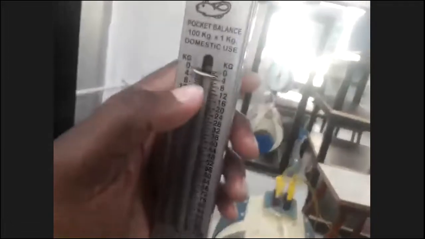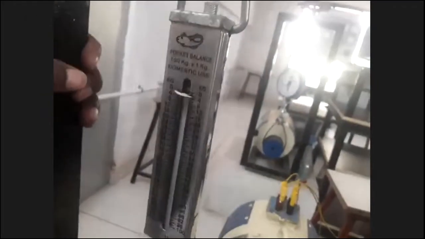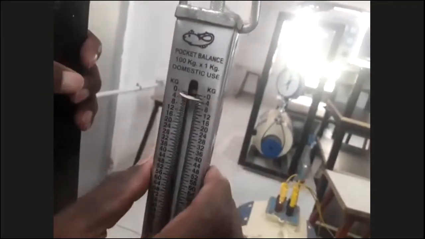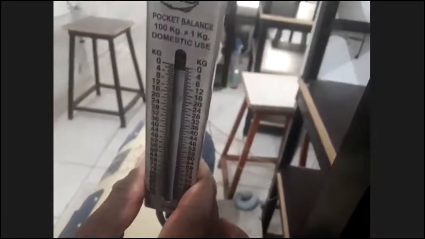See the reading, first one. It is spring balance S1, equals 2 kg. Spring balance S2 equals 1 kg. Right? Now we will check the speed. At that position, we will check the speed.